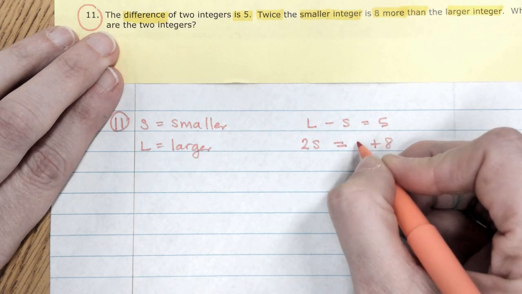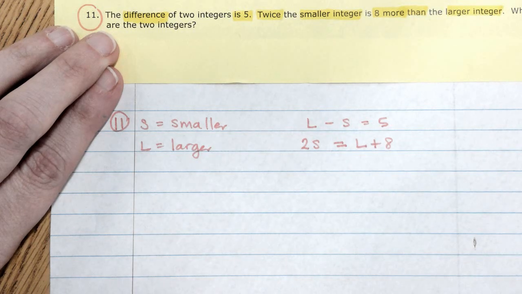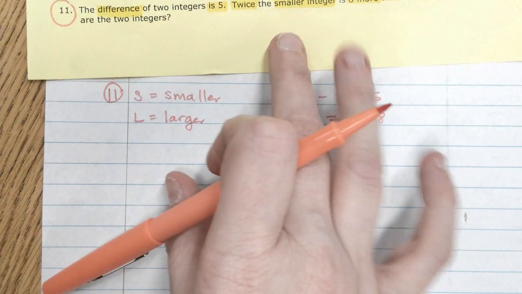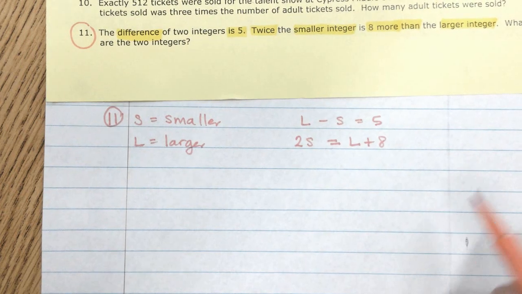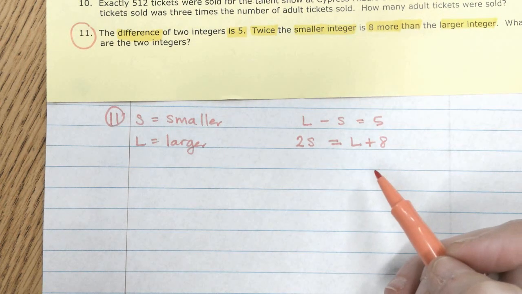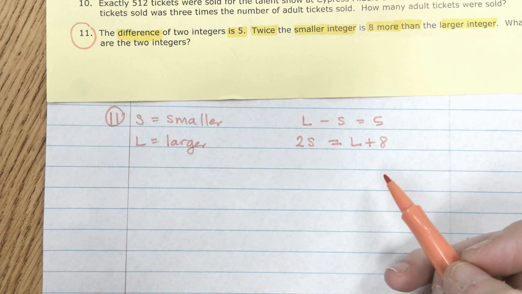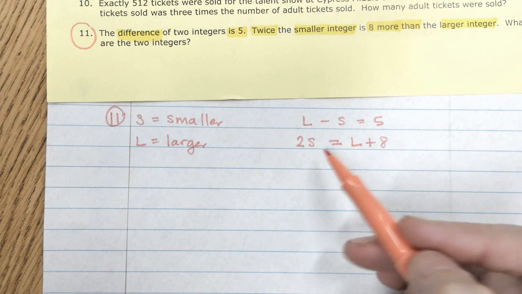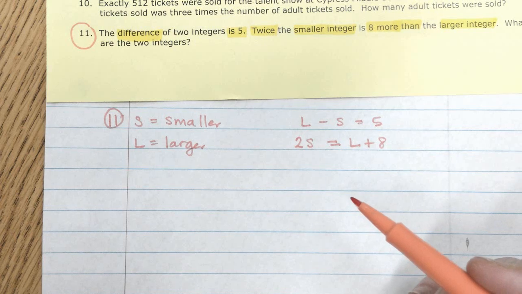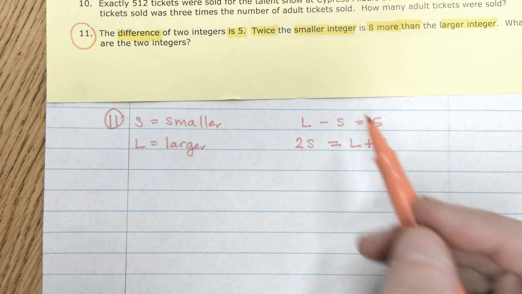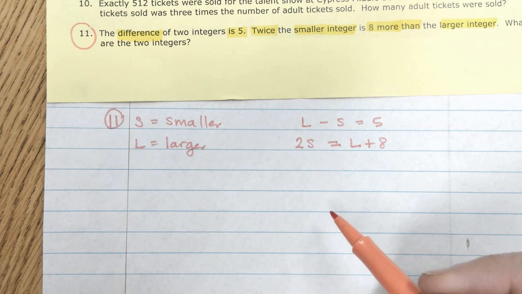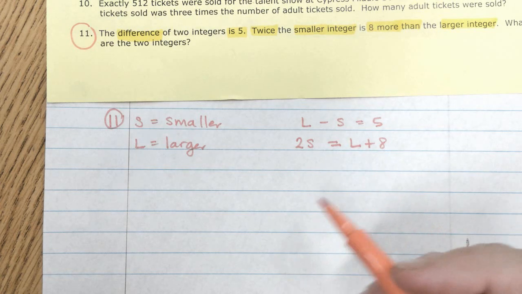So 8 more than the larger integer. Okay? What are the two integers? Hold on a second. I wanted to check this because, I'm going to be honest with you, I don't like this question. Part of the reason is I don't think I would have solved it this way. As you can see, I don't have an isolated variable. So if I want to use the substitution method, I need to isolate a variable. It doesn't matter which one I isolate, but I need to isolate something.